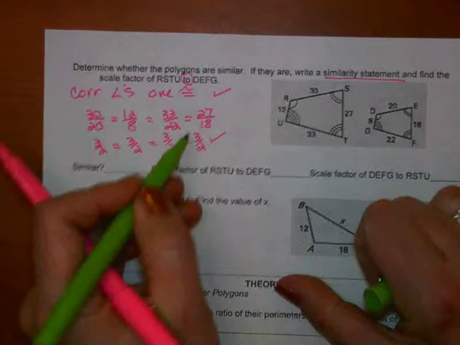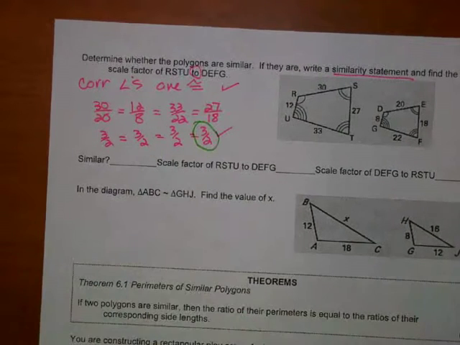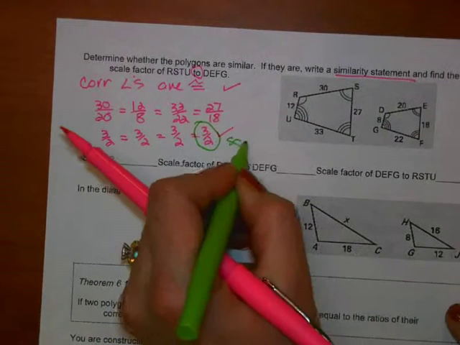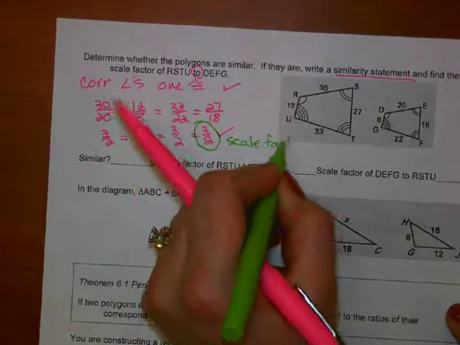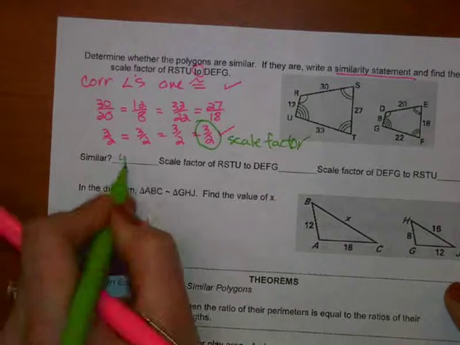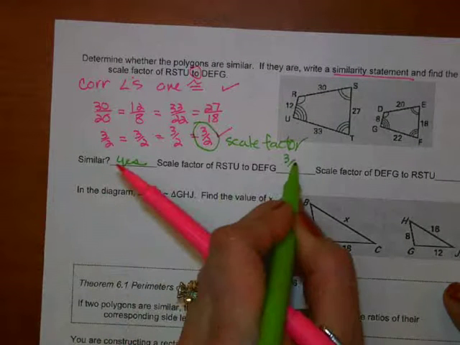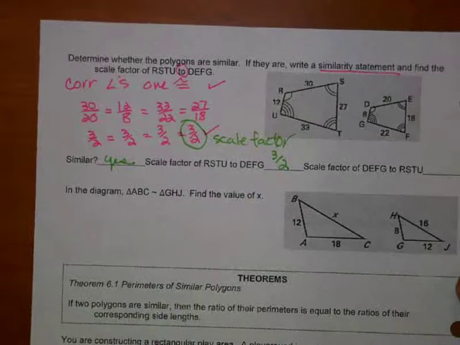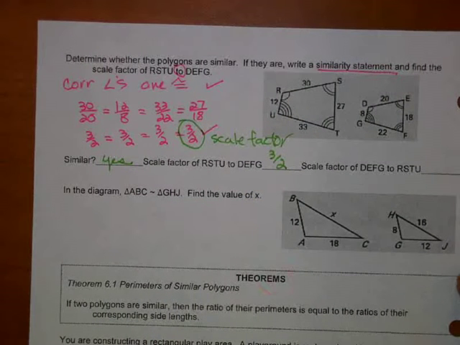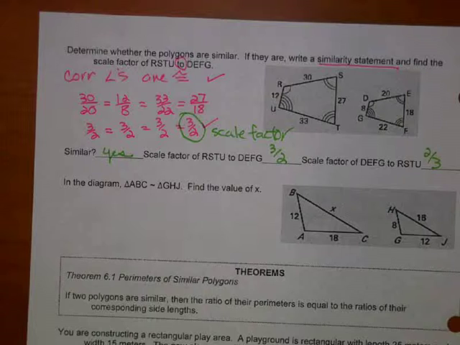This number right here is our scale factor from RSTU to DEFG. I think we fill that in right here. So are they similar? Yes. The scale factor of RSTU to DEFG is 3/2. If that's true, then what's the scale factor if we're going from DEFG to RSTU? Right on, 2/3. Okay?